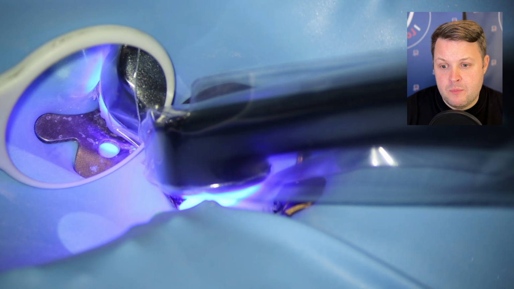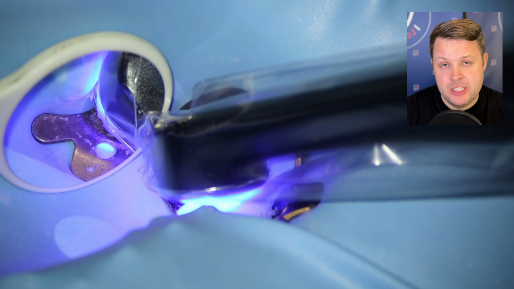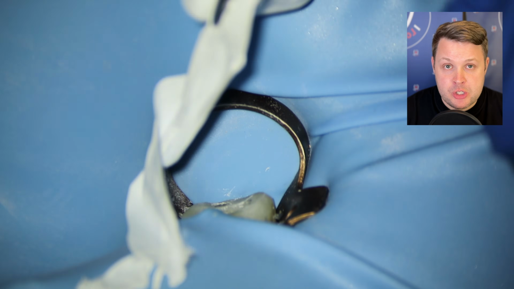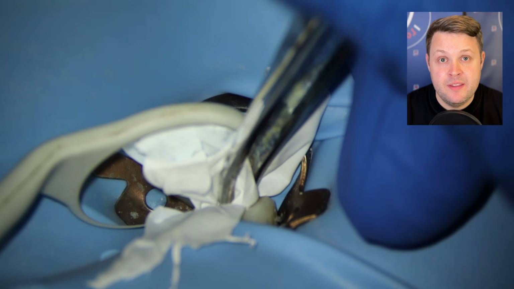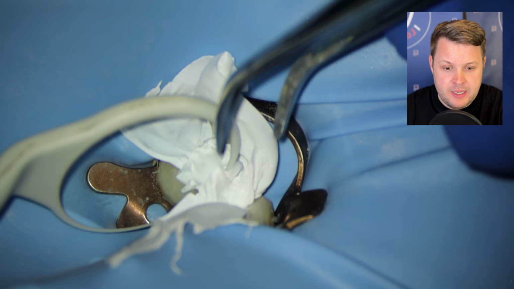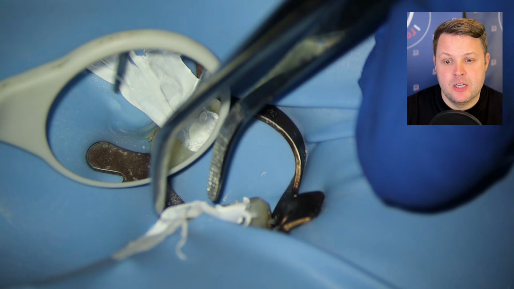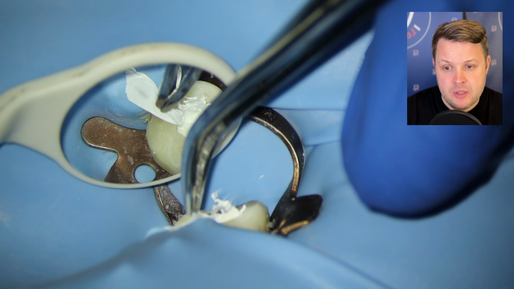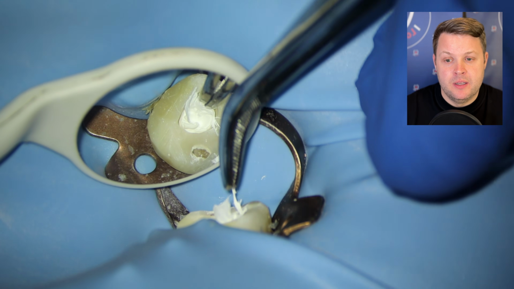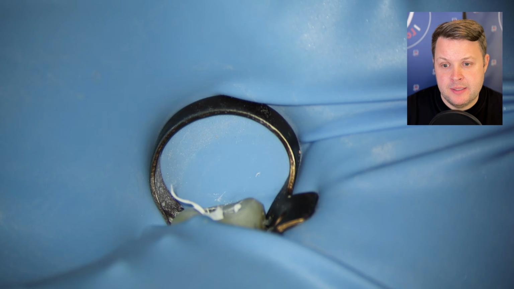Then I'm going to fill this with PTFE and GIC. And of course, the temporary's been cemented on with glass ionomer. I think it'll be easier for the referring dentist for me not to place a core in this tooth, and just to remove the temporary and then place a core and do the crown prep in one.